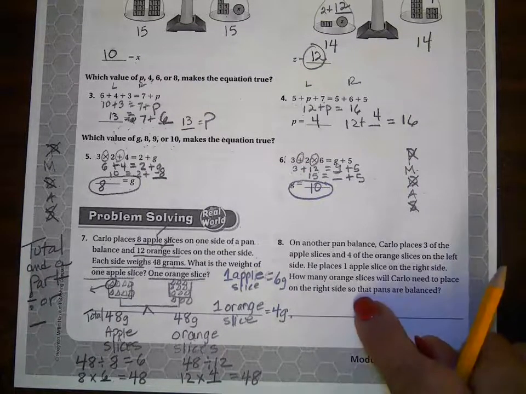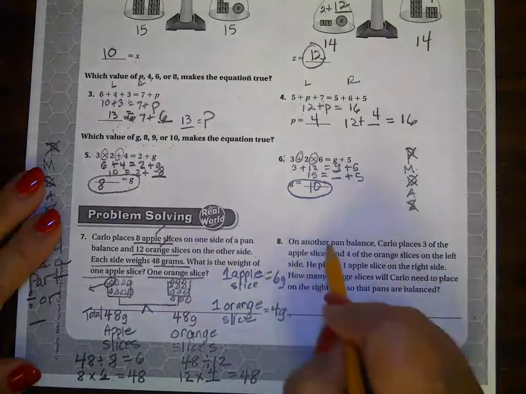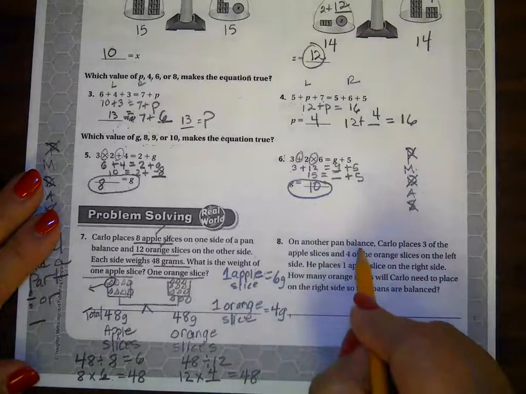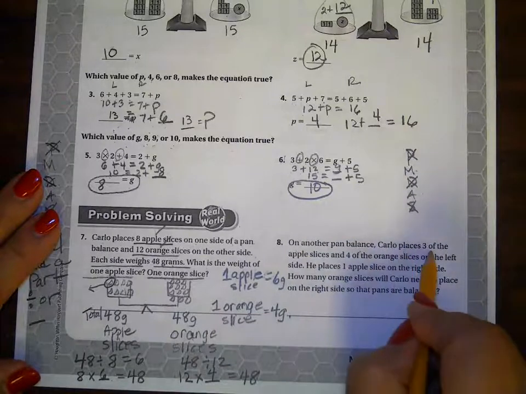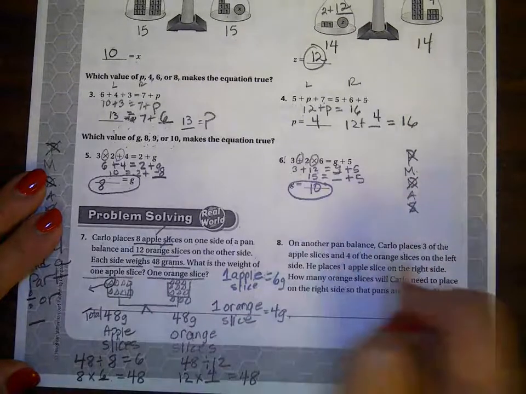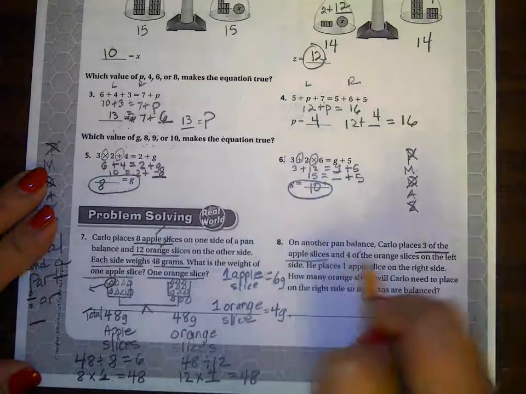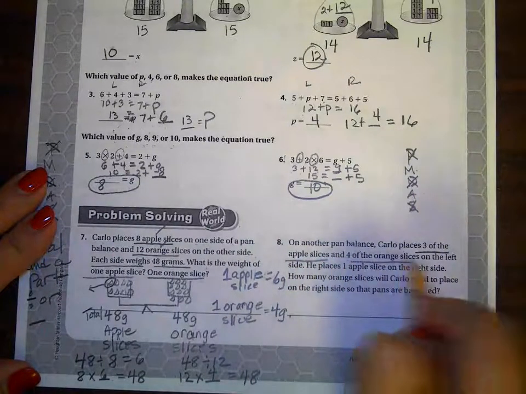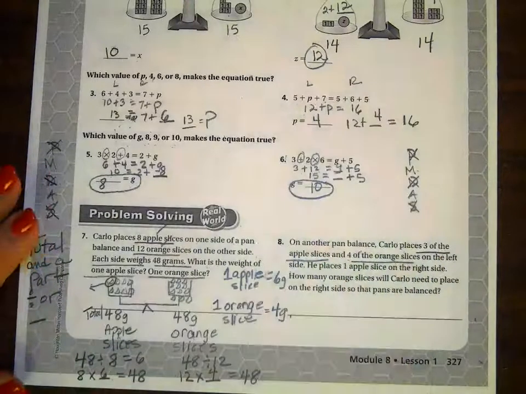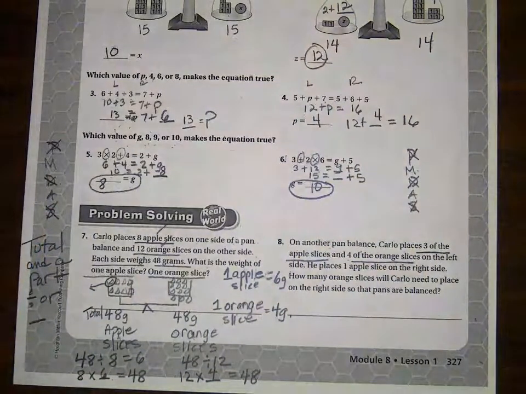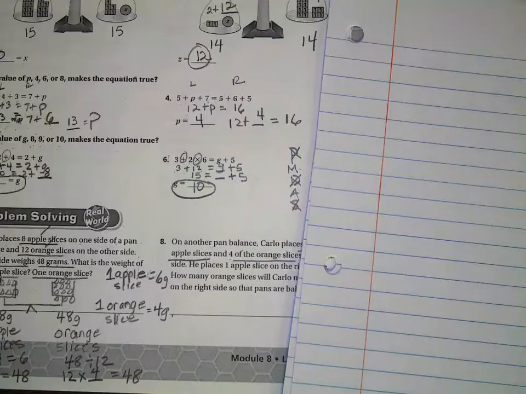Okay, look at number 8. On another pan balance, Carlo places 3 of the apple slices and 4 of the orange slices on the left side. All right, so I'm going to go ahead and get another sheet of paper so that we can draw it out and see it better.